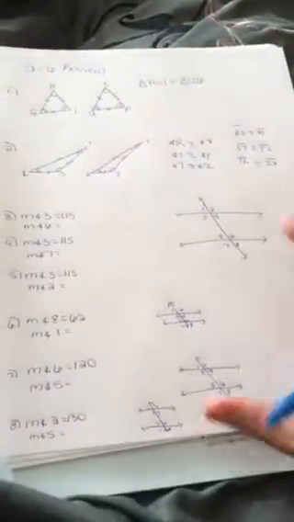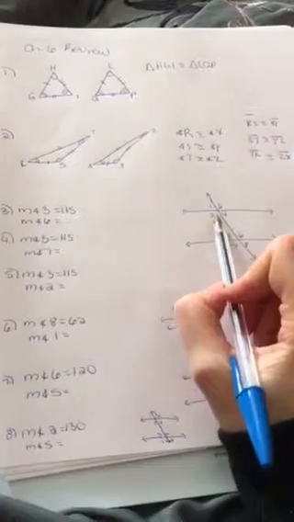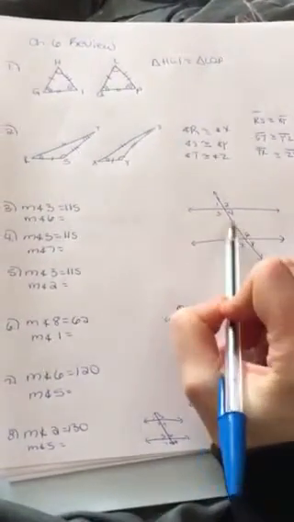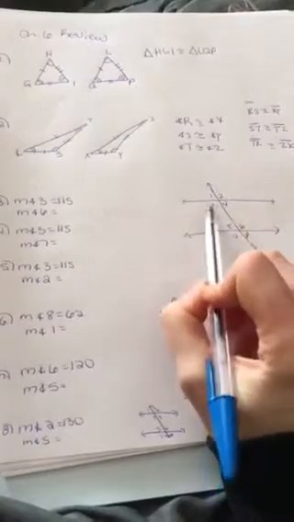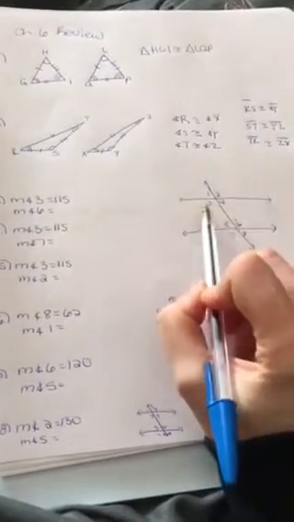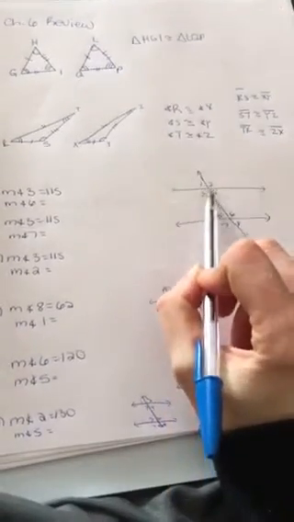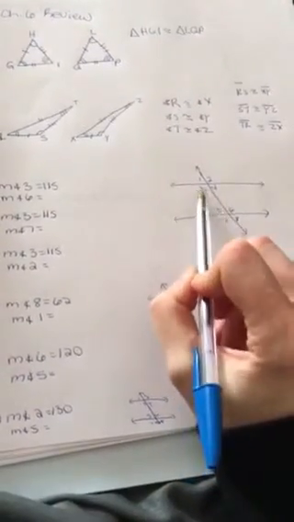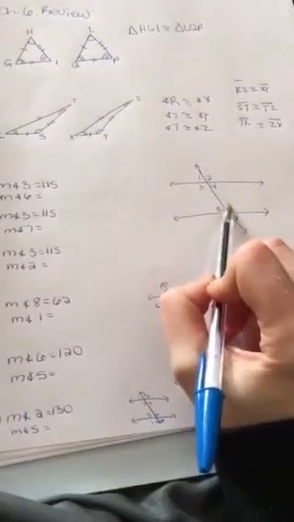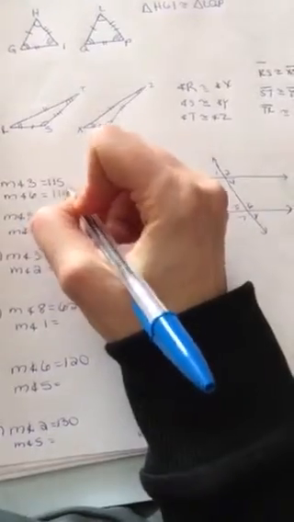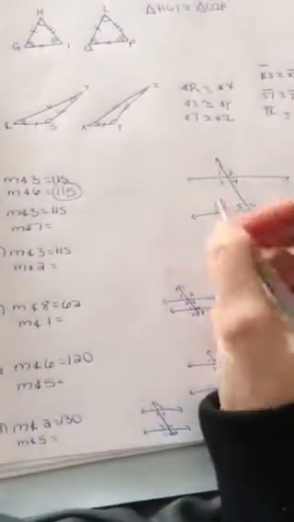Okay, number 3. If the measure of angle 3 is 115, what is the measure of angle 6? Well, I see that these are alternate interior angles. They're alternate because they're on different sides of this transversal line here. They're interior because they're in between the parallel lines. So 3 and 6 are going to be congruent. They will be equal. So 115 is my answer.